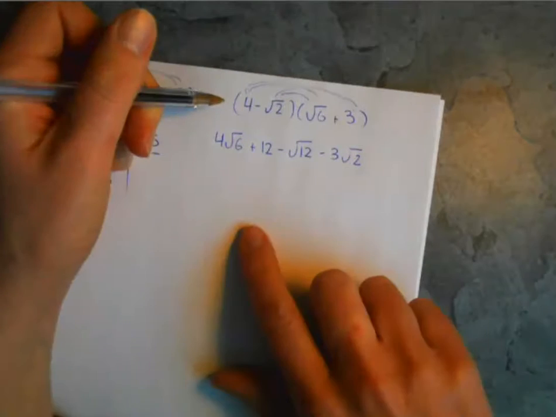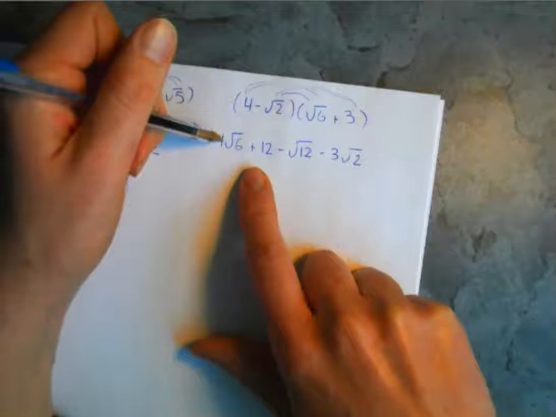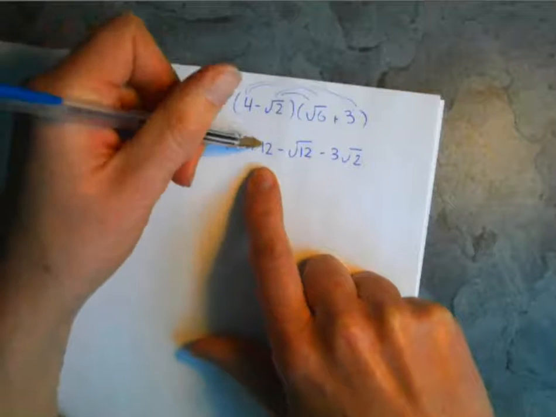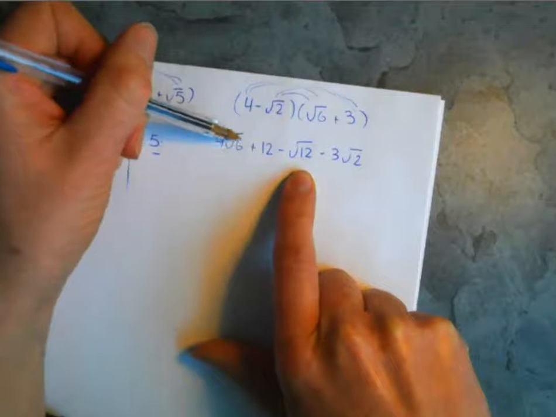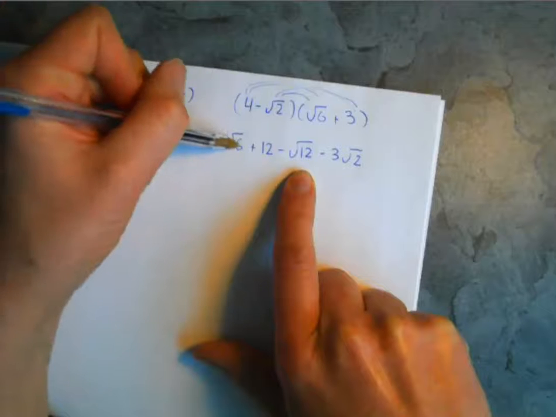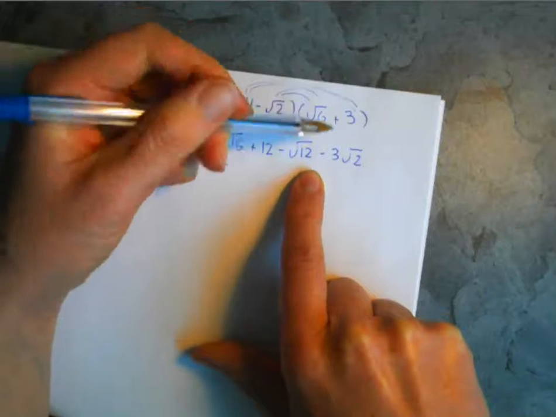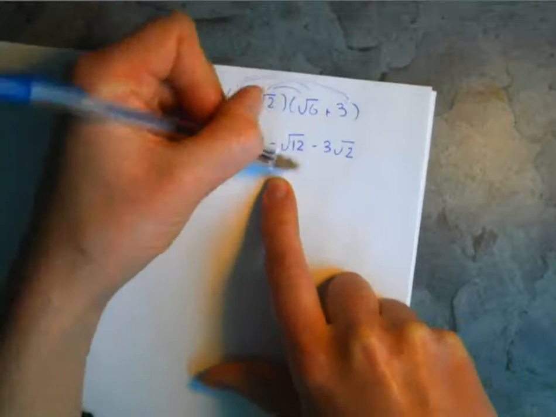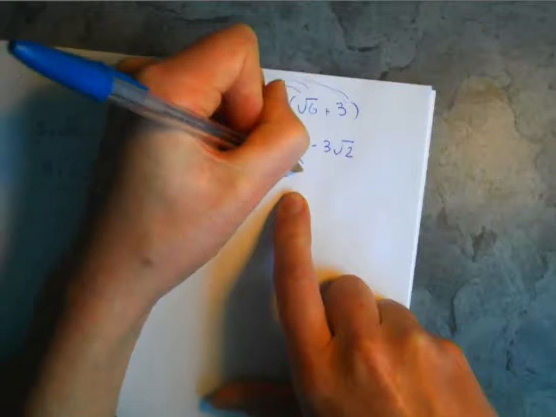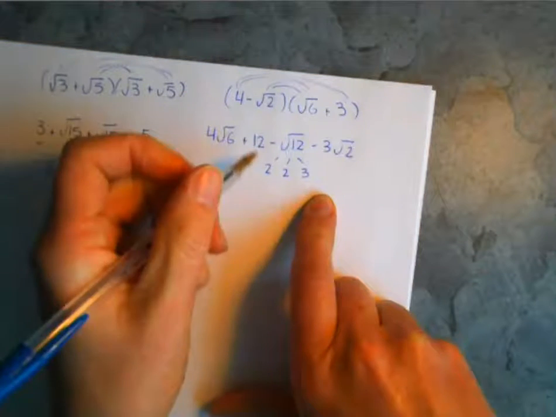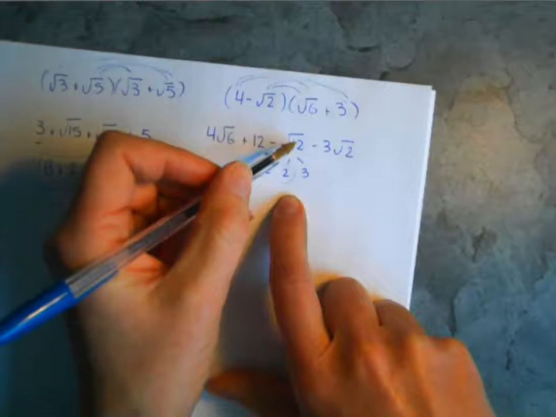Okay, so now we need to look at simplifying this. So let's see, what do we have here? We have 4 root 6 plus 12 minus root 12. So 6 only breaks down into 3 times 2, so that's not really going to help us out at all. Like, we can't take anything out from underneath that radical, so that should stay the same. Same thing with the root 2, but the root 12 we can break down into its factors. So that would be 2 times 2 times 3, right? 4 times 3 gives us 12. And so because we have a squared value there under the root, we can basically take that out.